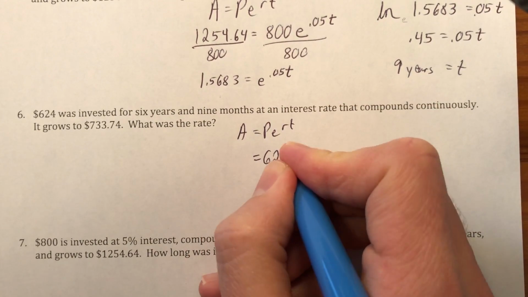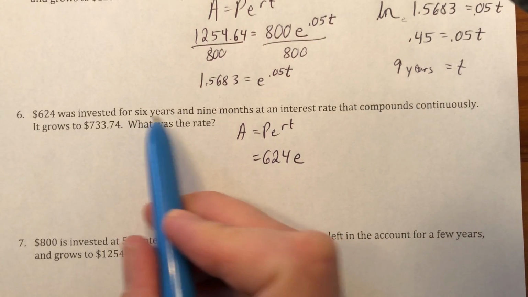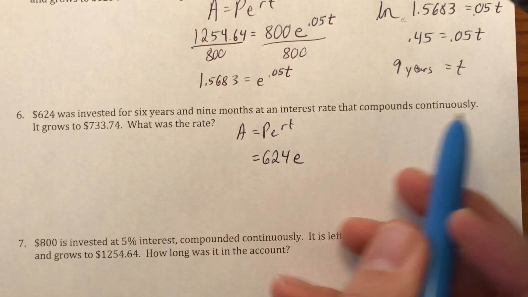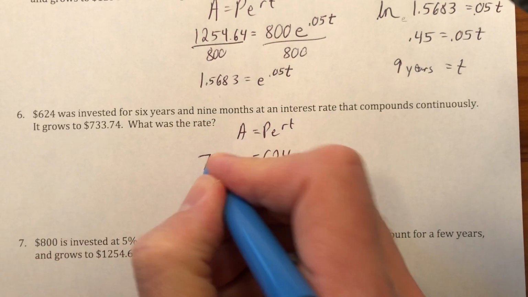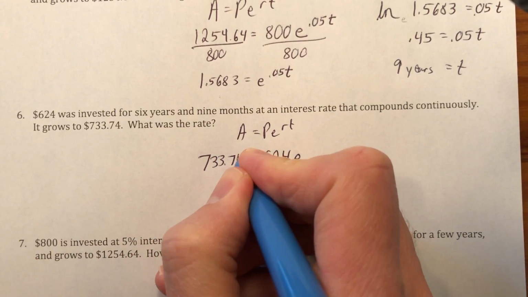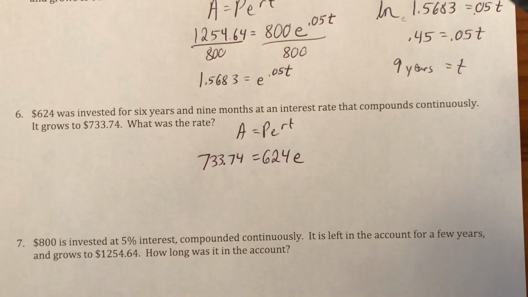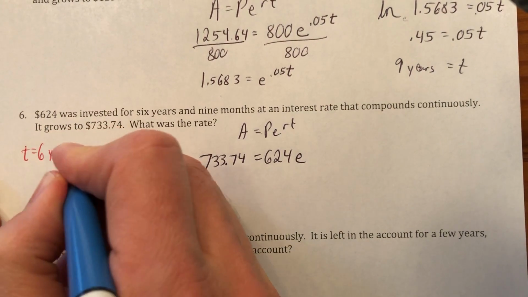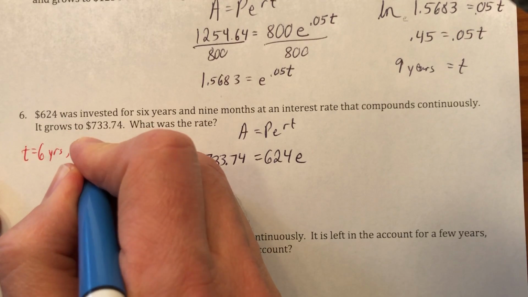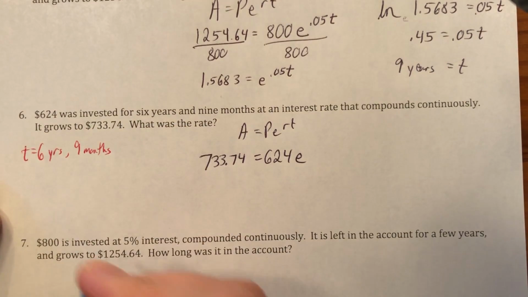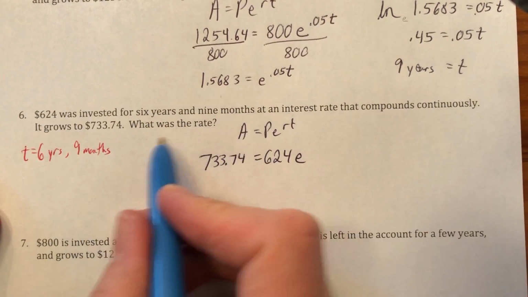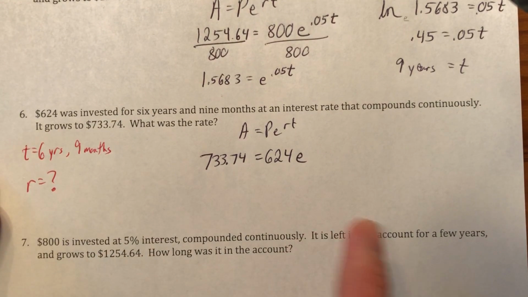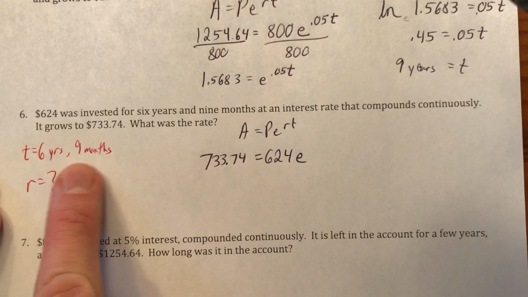So 624 goes here. I got an e. For 6 years and 9 months, okay, at an interest rate that compounds continuously, it grows to 733.74. Maybe I do need to write some stuff down. So let's do this. So time equals 6 years and 9 months. And then it says at a rate. And then what was the rate? So r is what I'm looking for. So instead of finding t, now I'm finding r. They did give me t, but what am I going to do with that?